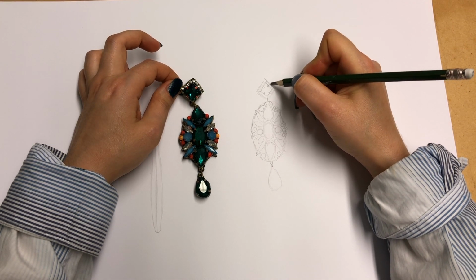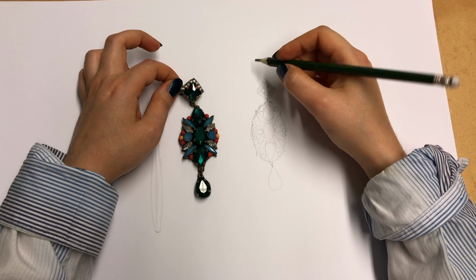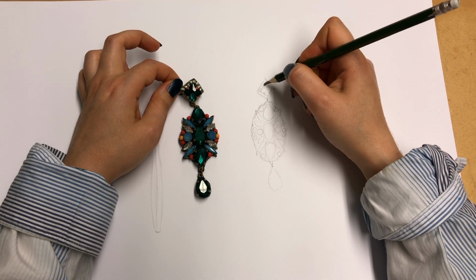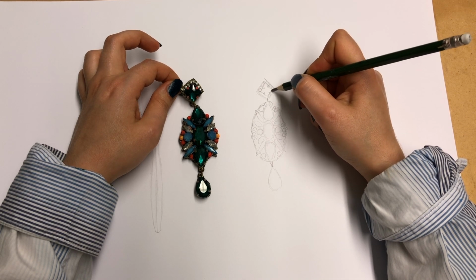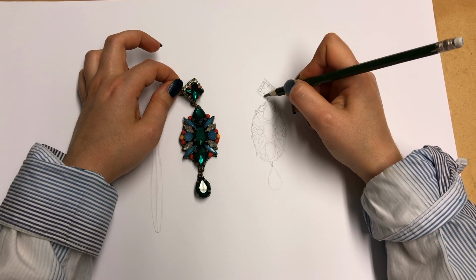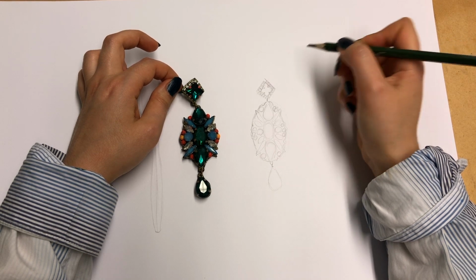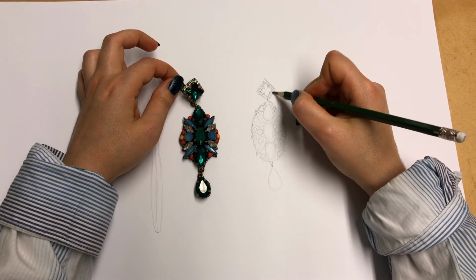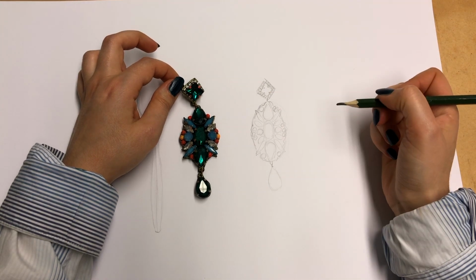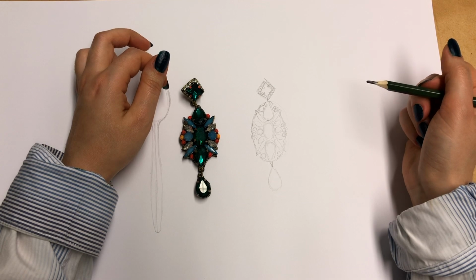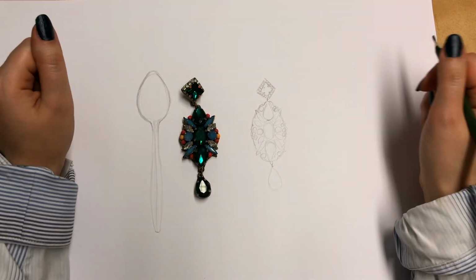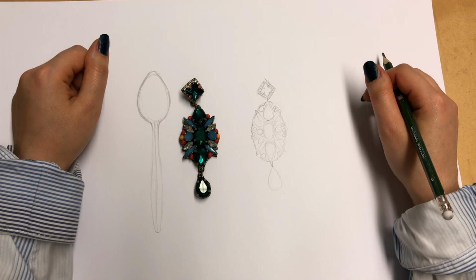I keep repeating this to my students all the time. You don't want to go for details before you've done your major constructing or shading, for that matter. You don't want to shade anything until you're absolutely happy with the shape that you've got.